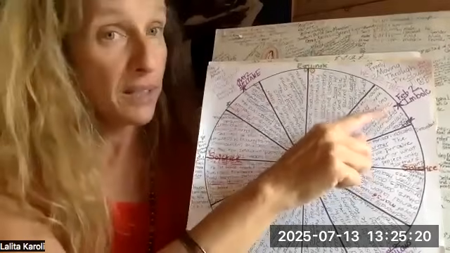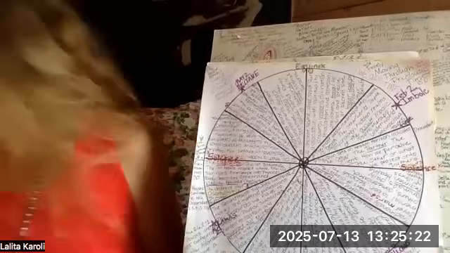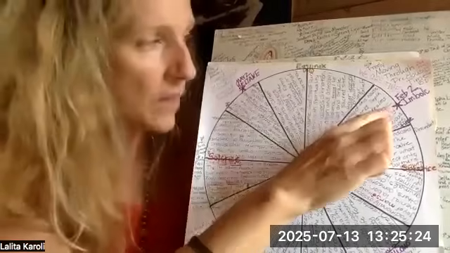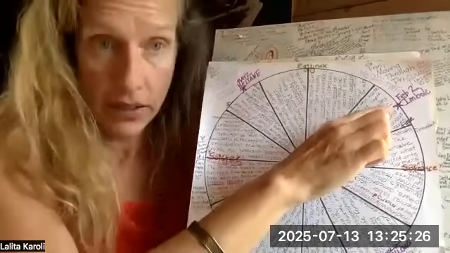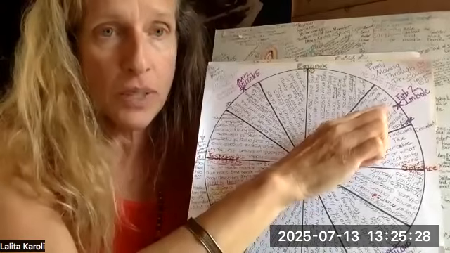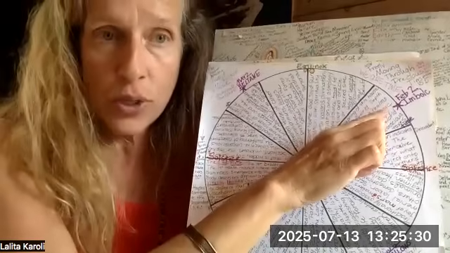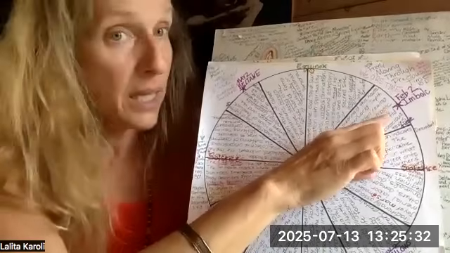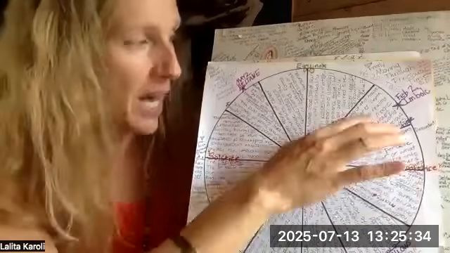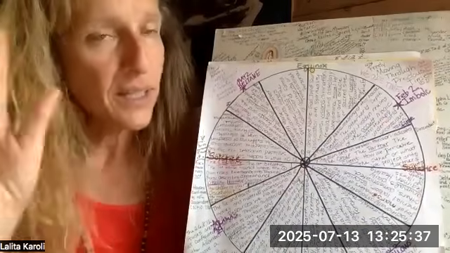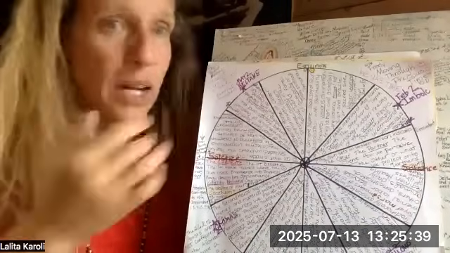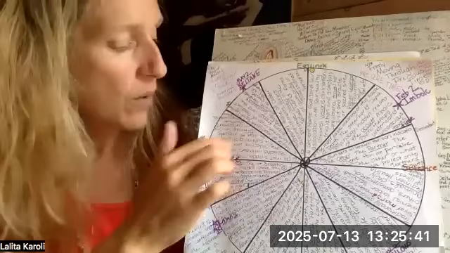If your midheaven is here, I'm so sorry. If your midheaven is here, you're more of a necromancer. You're dealing with the other world. You can also be like a doula or a midwife, bringing people in and also sending people out. But again, Aurora has definitely said that it's not going to work like that anymore. All right, so it's different now.